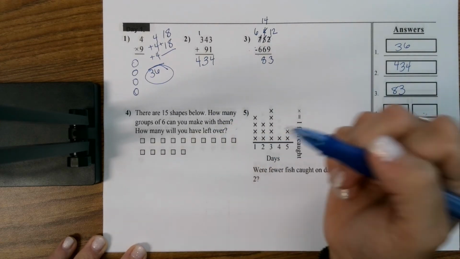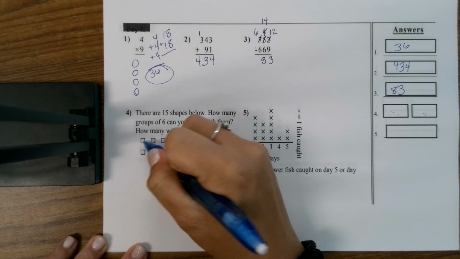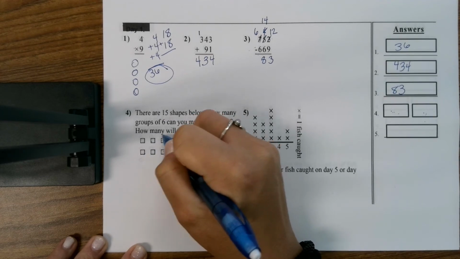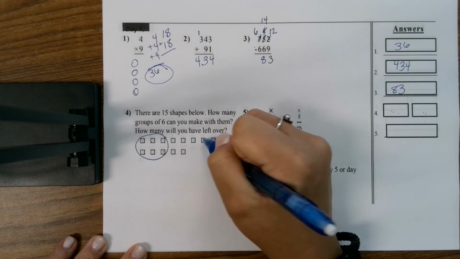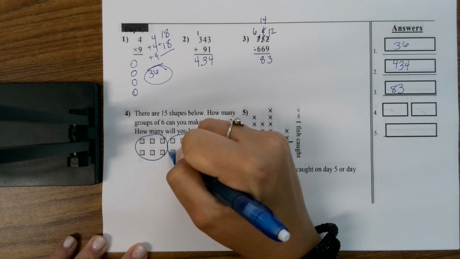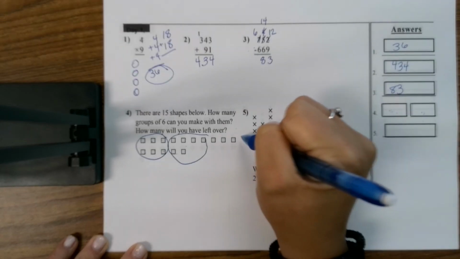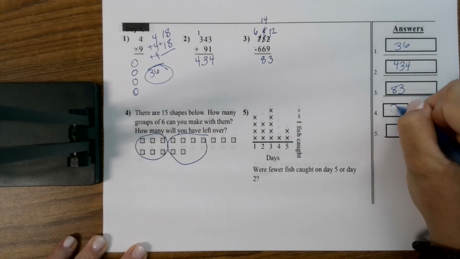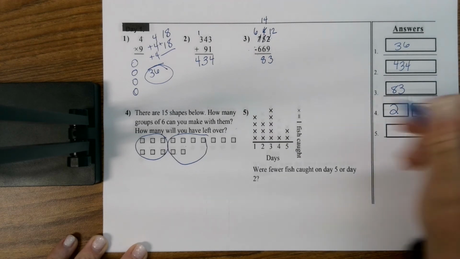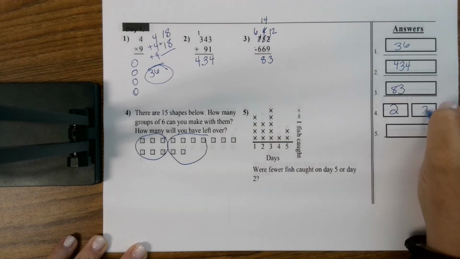So they gave you this. You can count out groups of 6. 1, 2, 3, 4, 5, 6. There's a group. 1, 2, 3, 4, 5, 6. There's a group. And 1, 2, 3. I don't have enough to make another group. Therefore, I have 2 groups of 6. And how many do you have left over? 1, 2, 3. 3 left over.